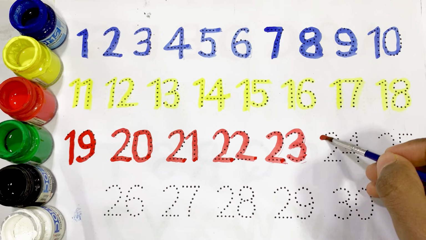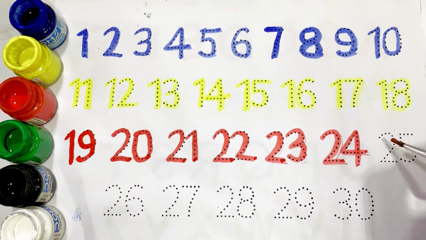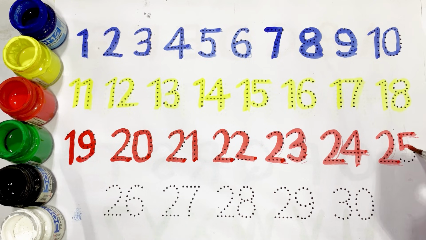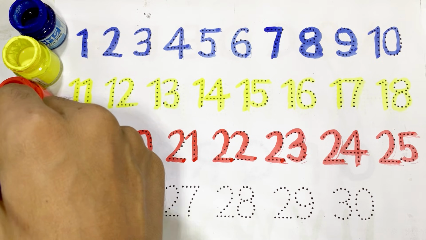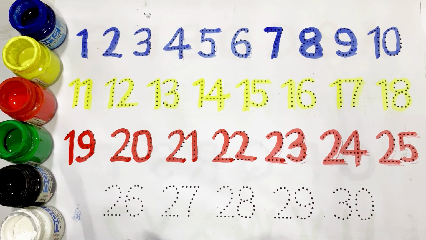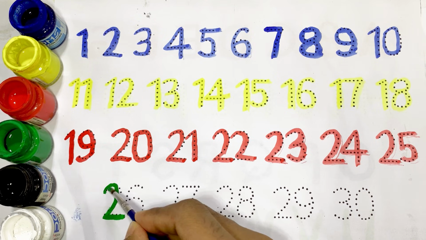This is 24. This is 25. Okay, now 26. The numbers of 26 and up is green color. Green color. This is 26.